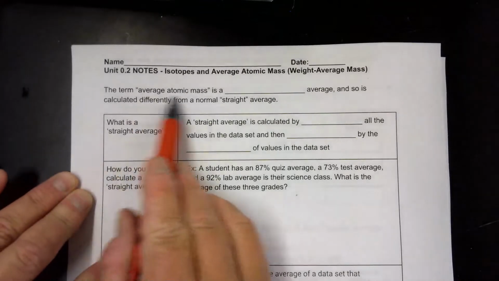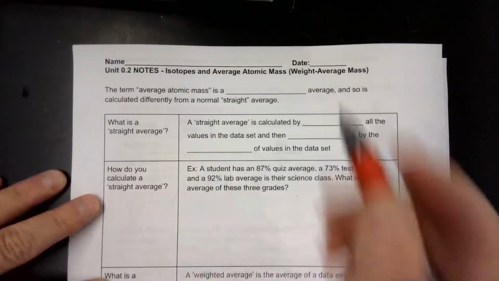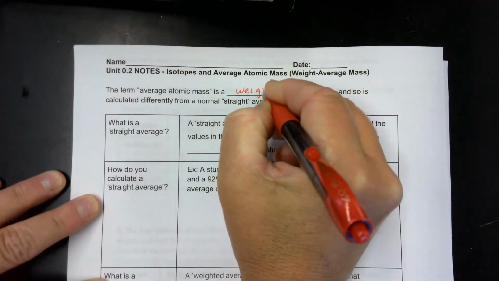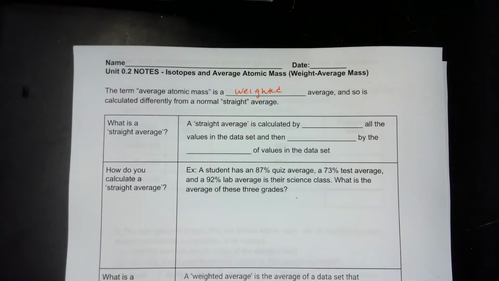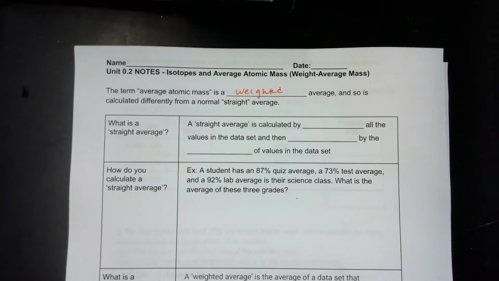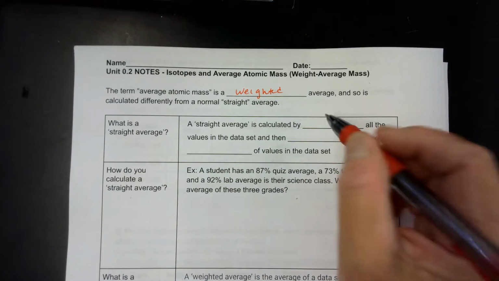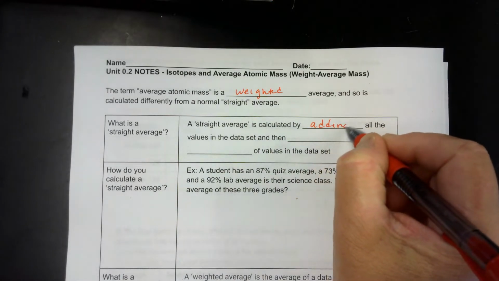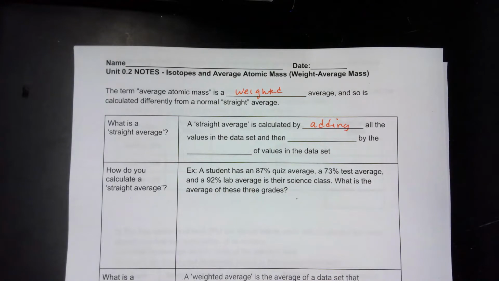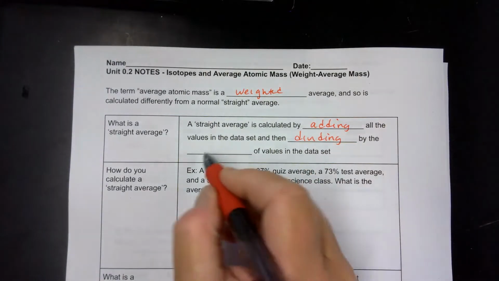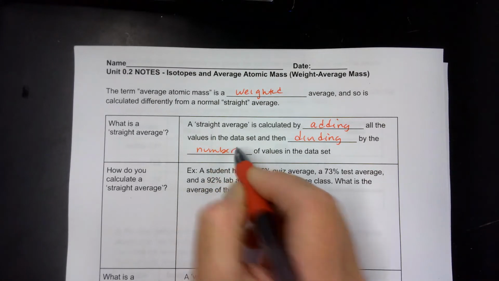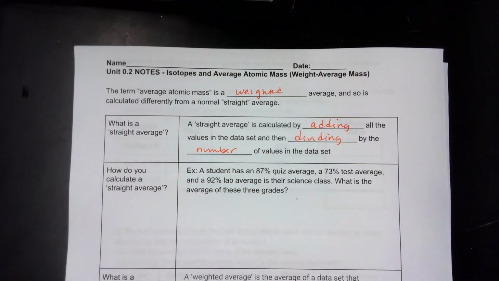The term average atomic mass is a weighted average. It is not a straight average, and it's therefore going to be calculated differently from a normal straight average. So let's talk about what that even means. A straight average is calculated by adding all the values in a data set and then dividing by the number of values in that data set.